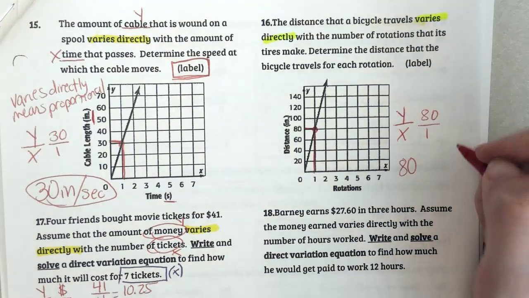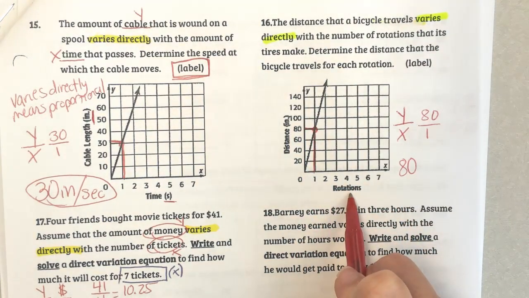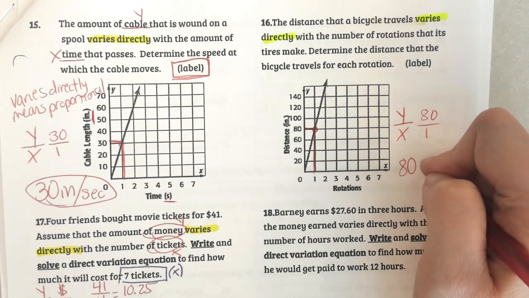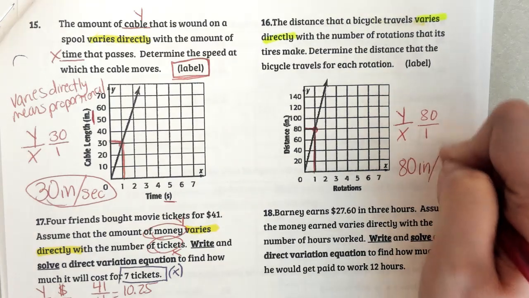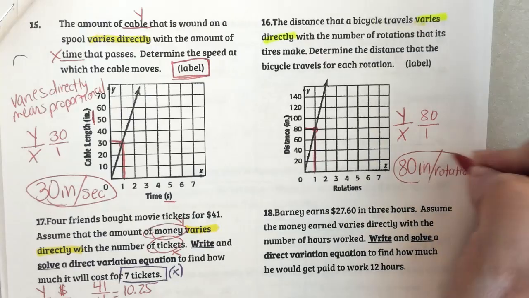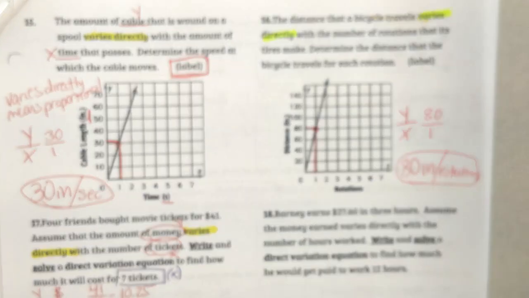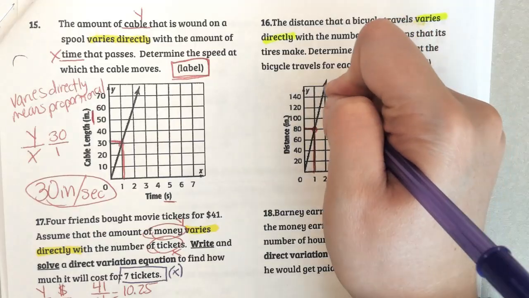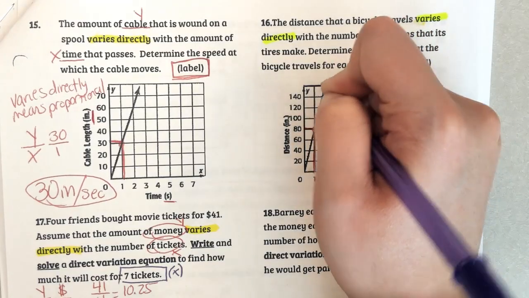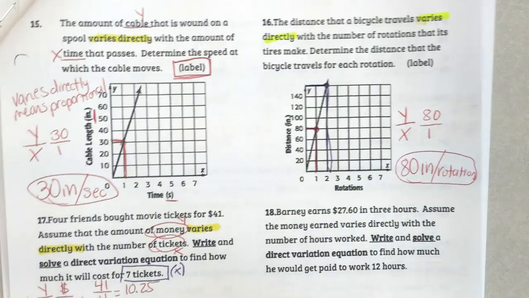So I would write 80 inches per rotation. If you said for each rotation, that's great too. Okay? You could have picked a different point. Some people wanted to pick this one. This one would have been 160 over 2. 160 over 2 still simplifies to 80. So that would have been fine.